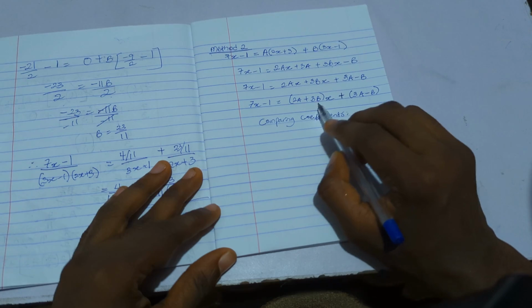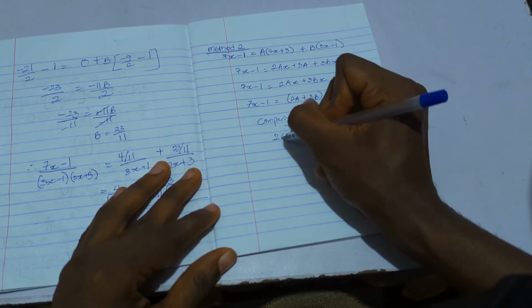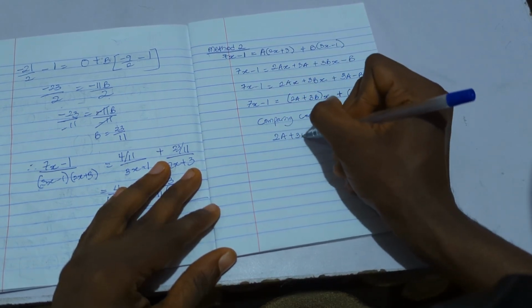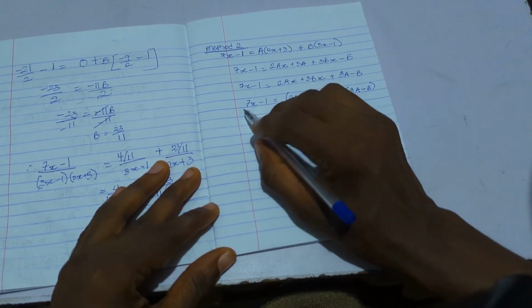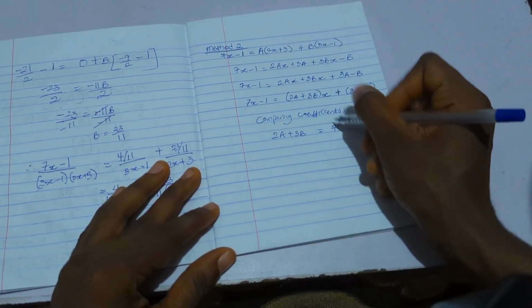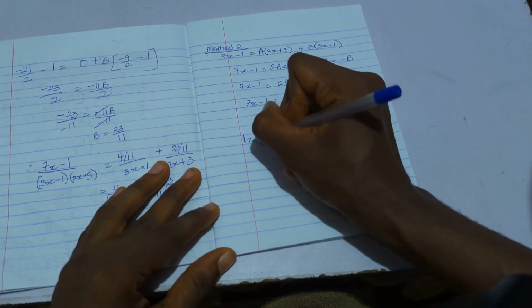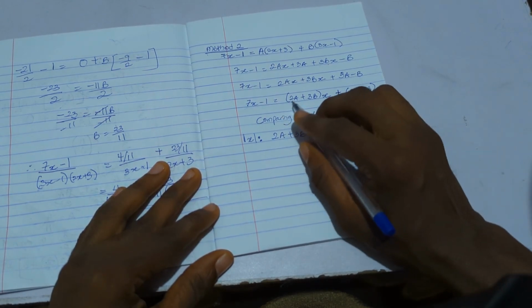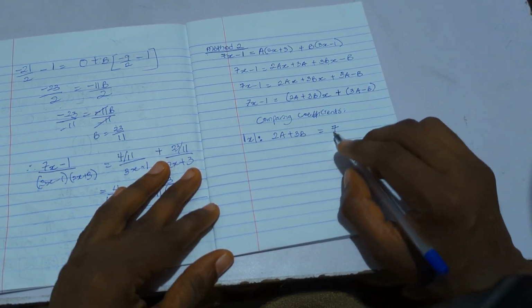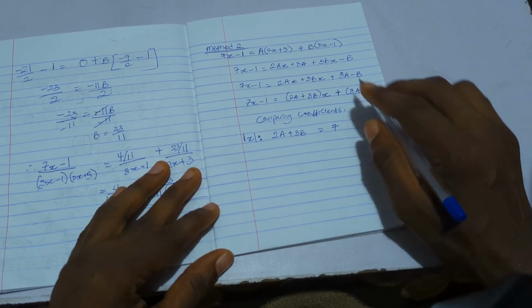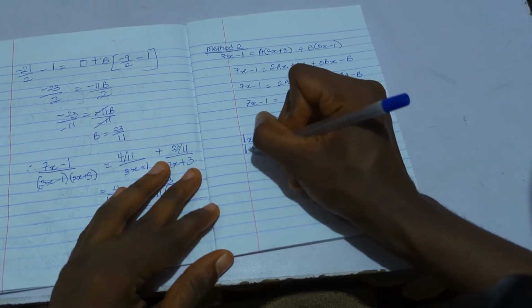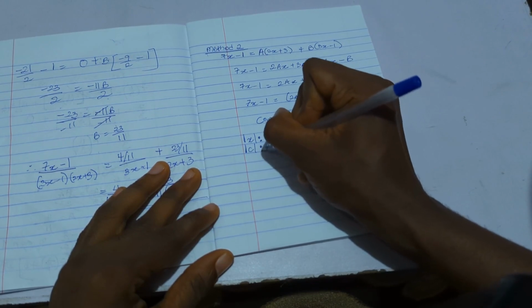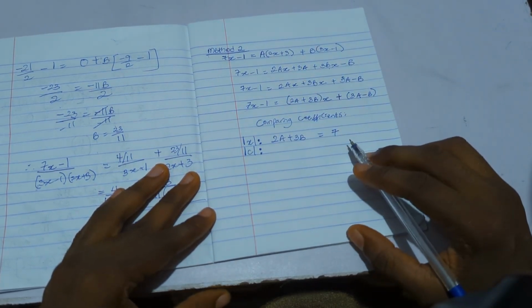So let's see what we have. 2a plus 3b must be equal to this 7 that is here. So in this case, we compare the coefficients of x. We have 2a plus 3b must give us 7. And this one is for the constant term. I represent my constant with a c, meaning that it doesn't have any x or any variable.